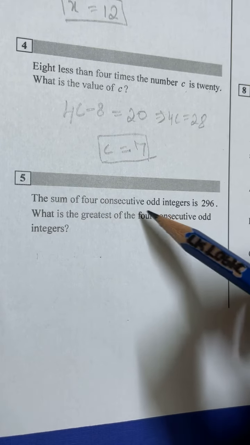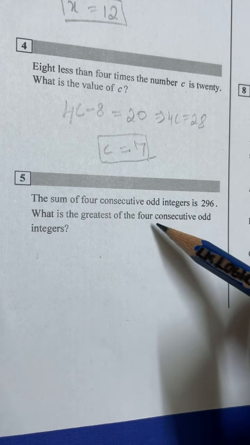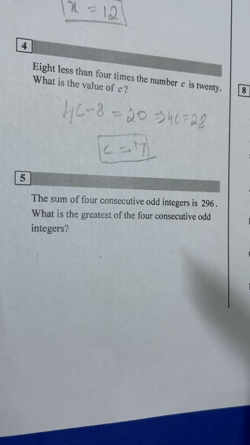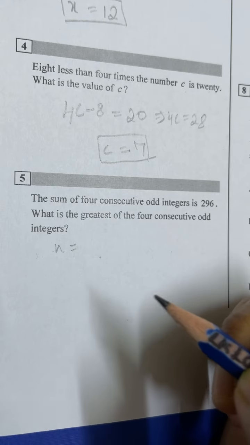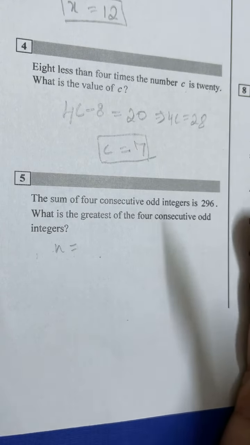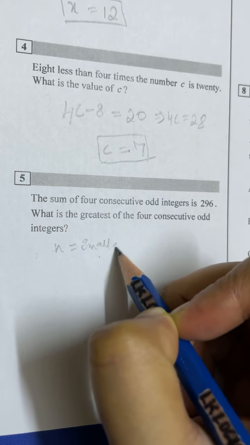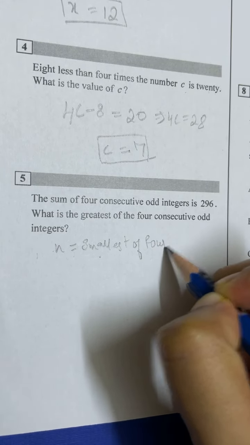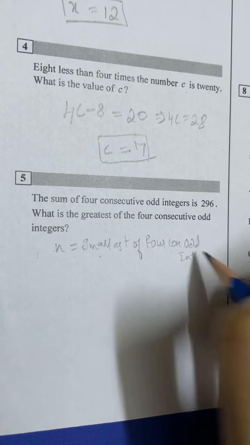The sum of 4 consecutive odd integers is 296. What is the greatest of the 4 consecutive odd integers? So now we don't know them, so we are going to let n be the smallest of the 4 consecutive odd integers.